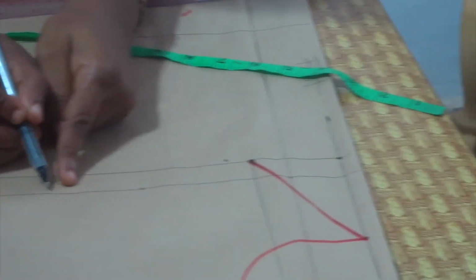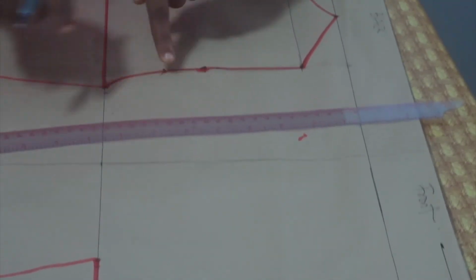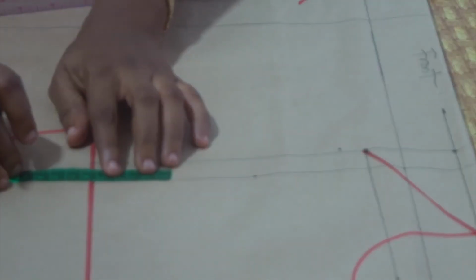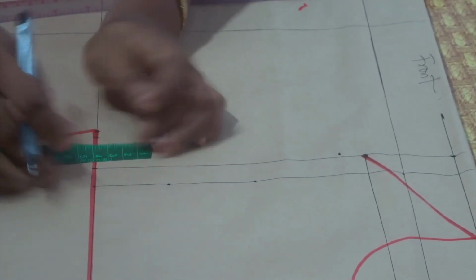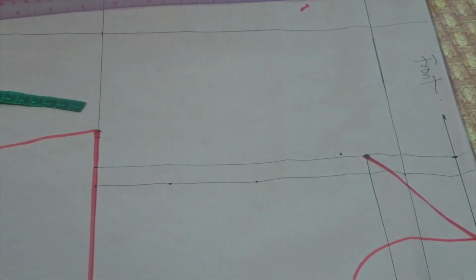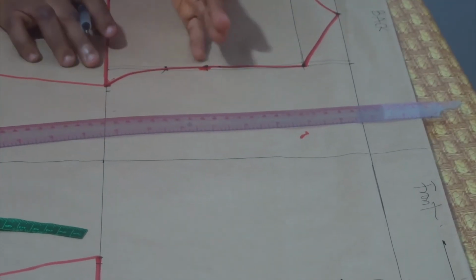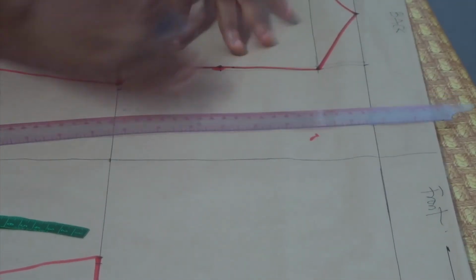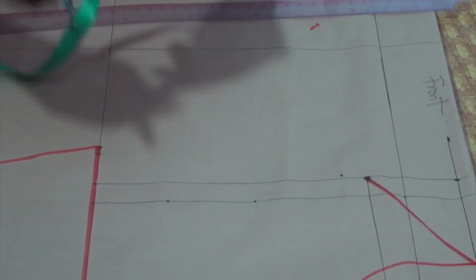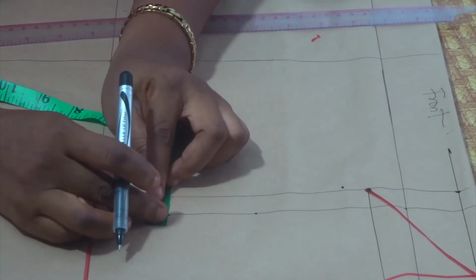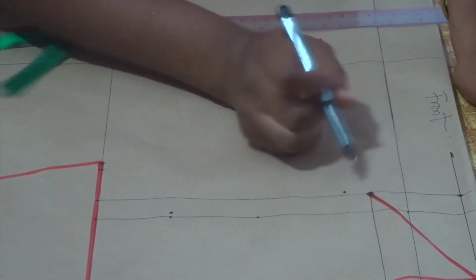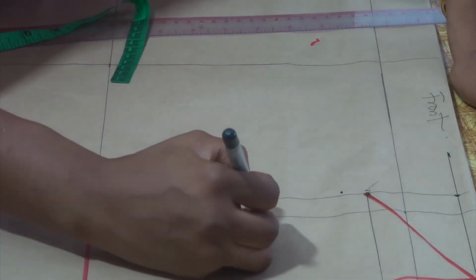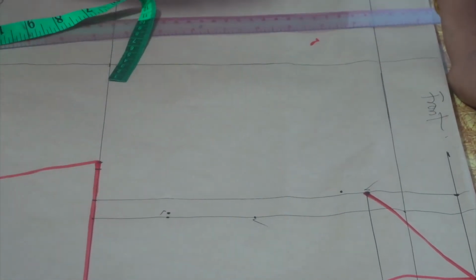Then on this line, come up by the same 5 centimeters you came up with here. Come up. And this same 5 centimeters, just as you came out back, just as you came out on your right with 0.5 centimeter, come out too with the same 0.5 centimeter. This is it here. So join this line, connect it to this line, and connect it to this line.